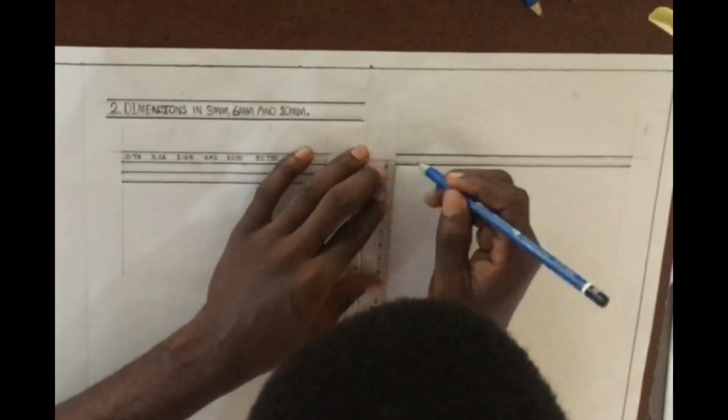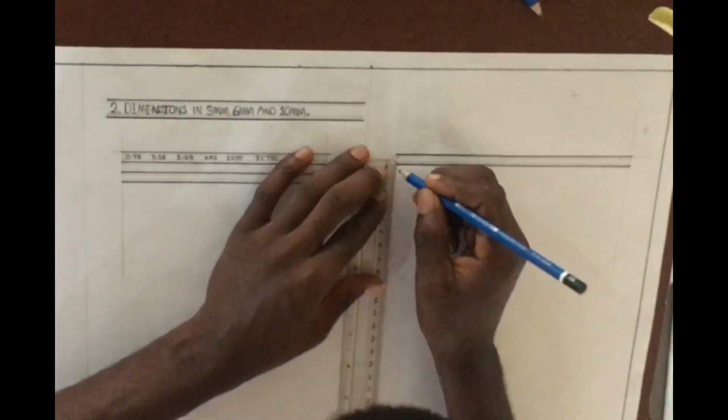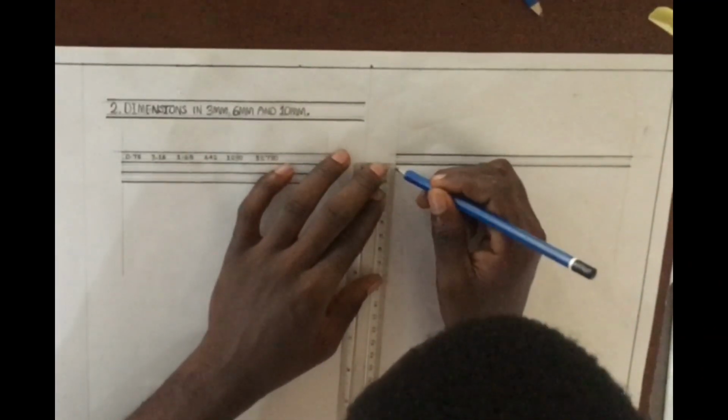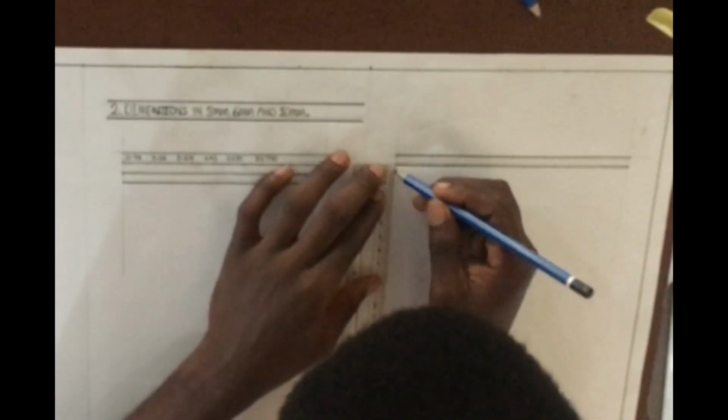3 millimeter is equivalent to 0.3. Okay, and here we have it. Then we measure out 0.2, then 3 millimeter for the letter.